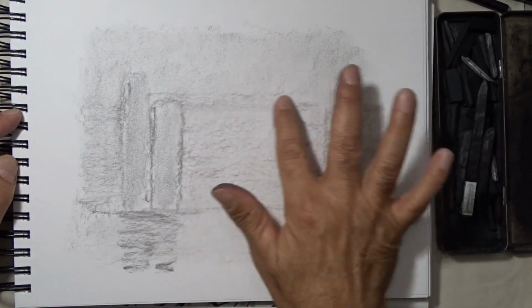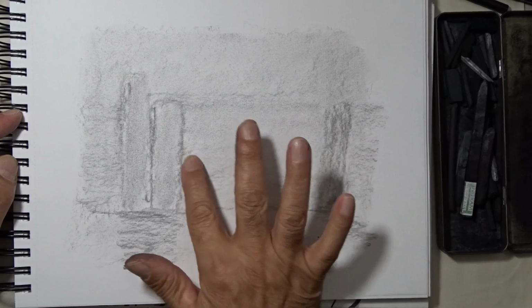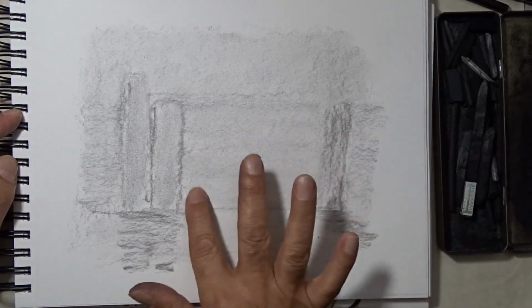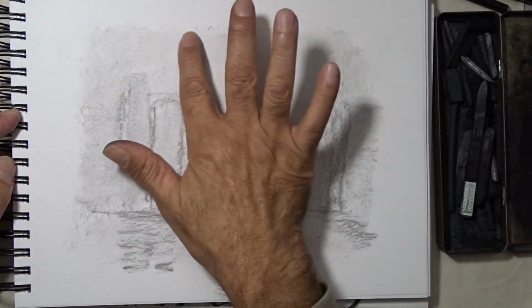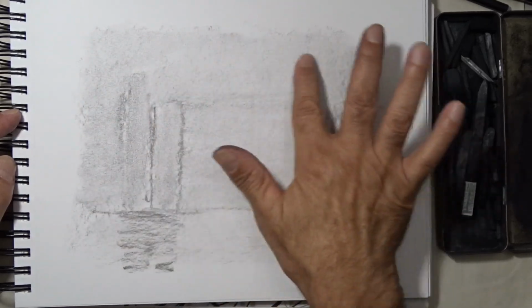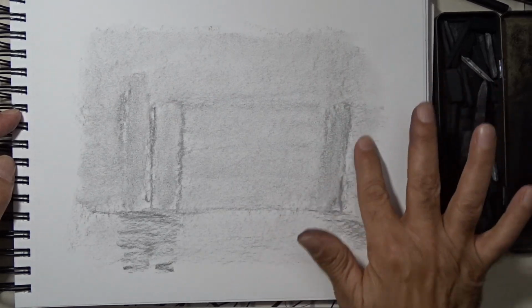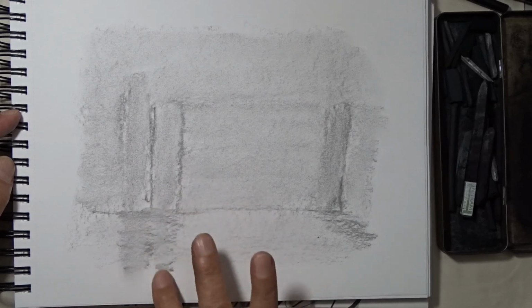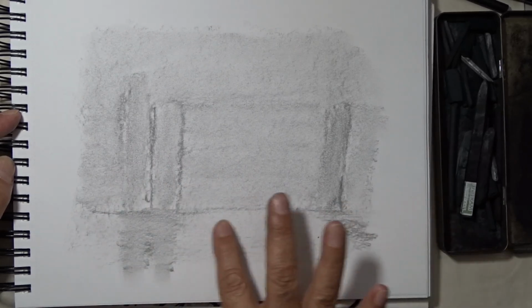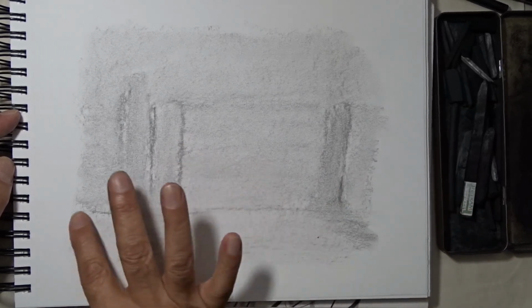What this does is indent the charcoal into the tooth of the paper, which makes it more stable, and it softens everything. It creates more harmony in the piece when you do this. There, and we have these shadows here, and this dog. There we go.